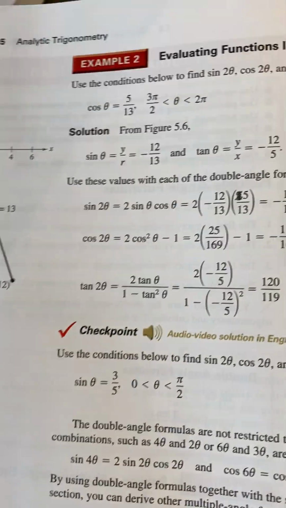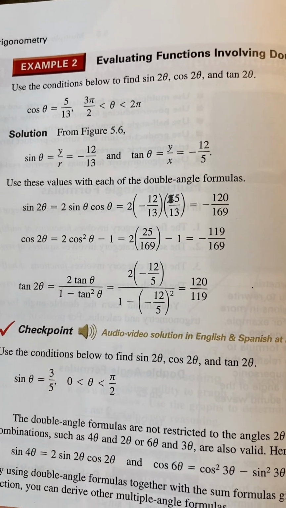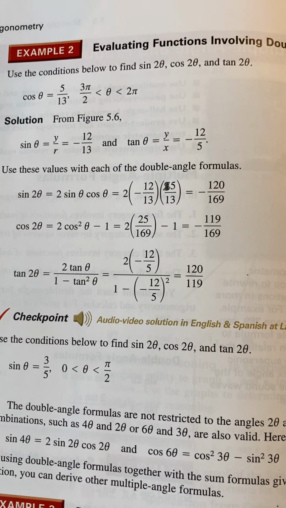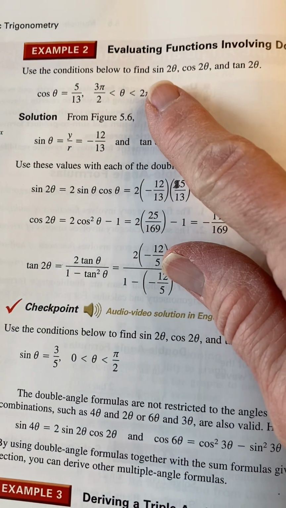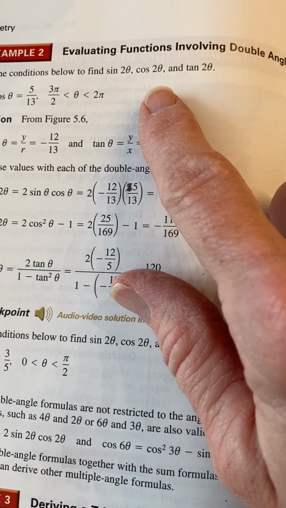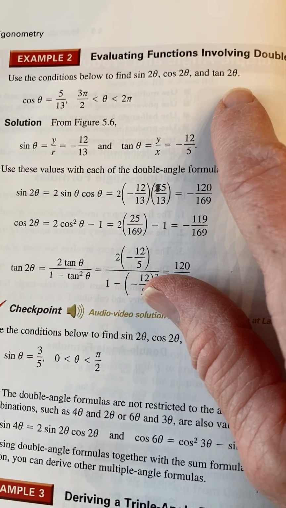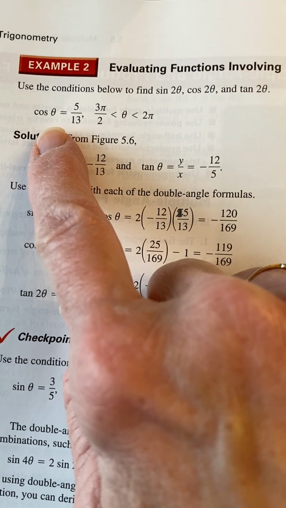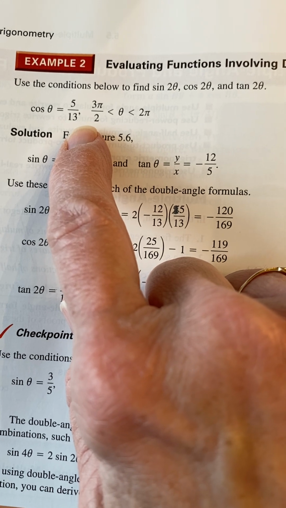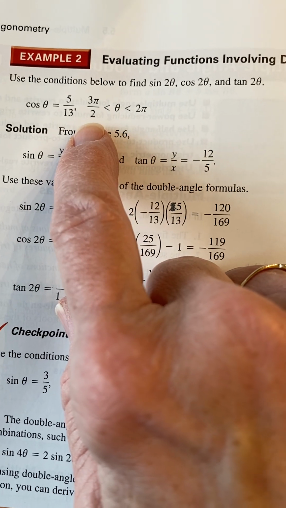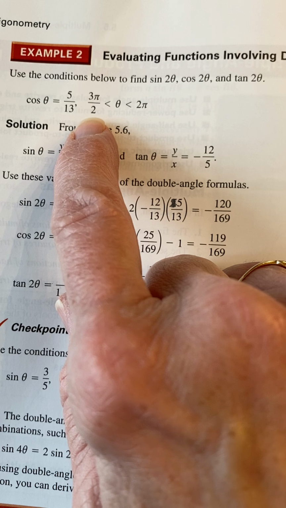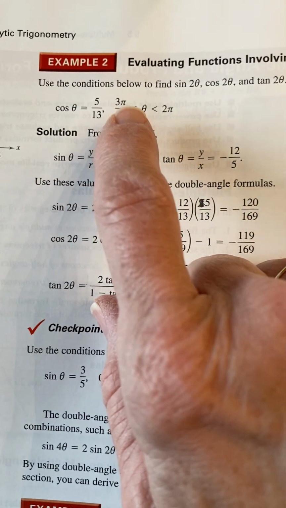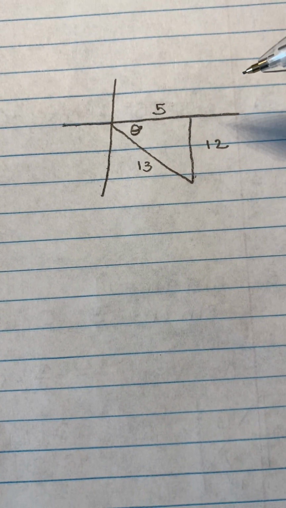Okay. Our second and last example, example 2, use the conditions below to find sine of 2 theta, cos of 2 theta, or tan of 2 theta. So we're given the cos of theta is equal to 5 over 13, and theta is between 3 pi over 2 and 2 pi. So remember that that would be the fourth quadrant. Here's 3 pi over 2, and here's 2 pi.